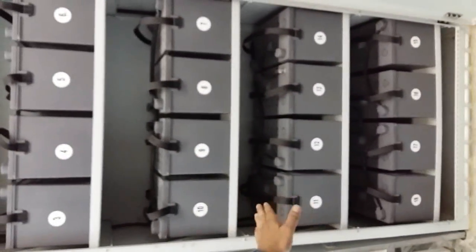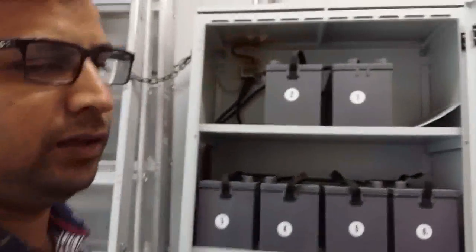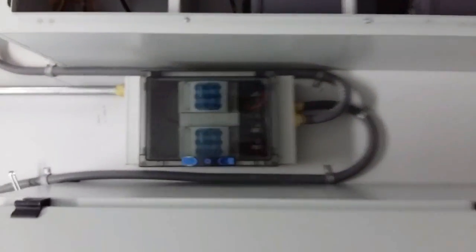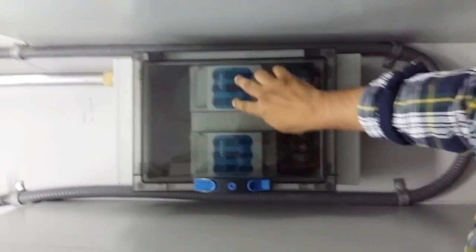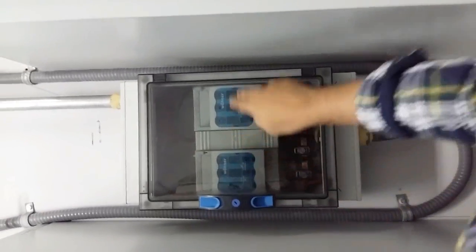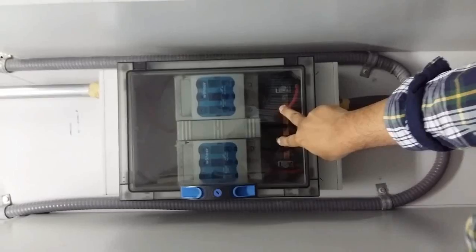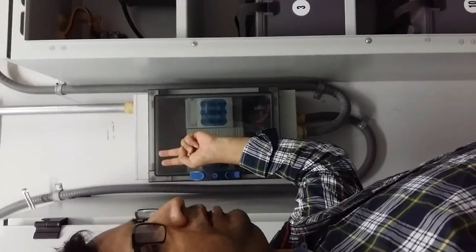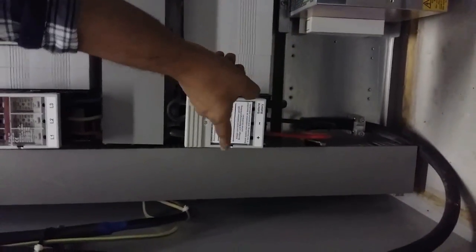The batteries within each cabinet are connected in series, but the first cabinet and second cabinet are connected in parallel through this junction box. Each breaker is for its own cabinet, and they are connected in parallel. Here the two supply wires, positive and negative, will come and connect to your DC breaker. So it will give 216 volt, but double the ampere hour.